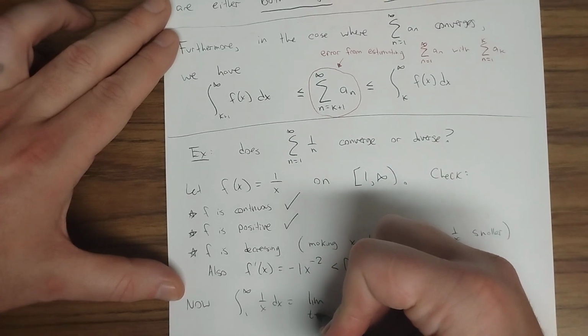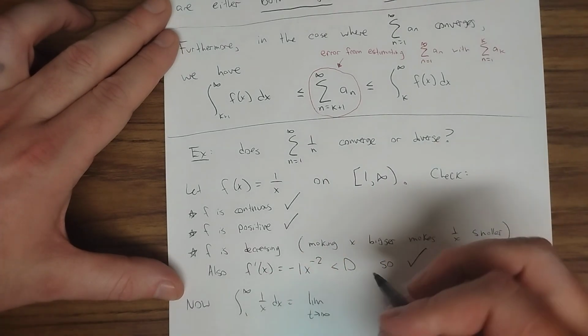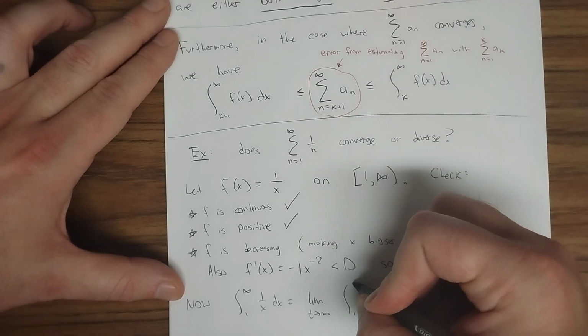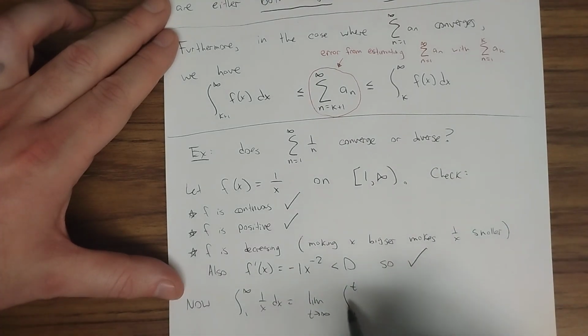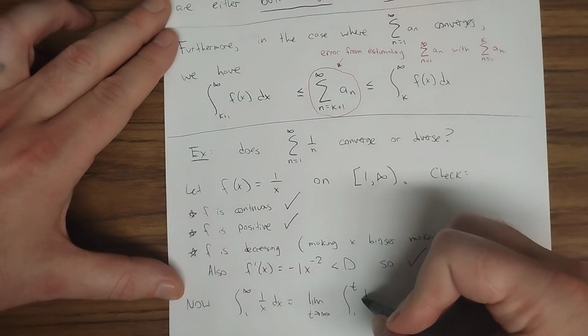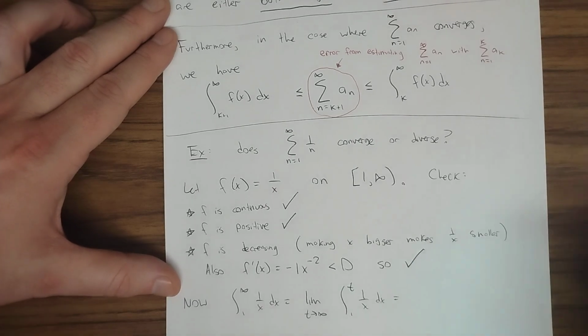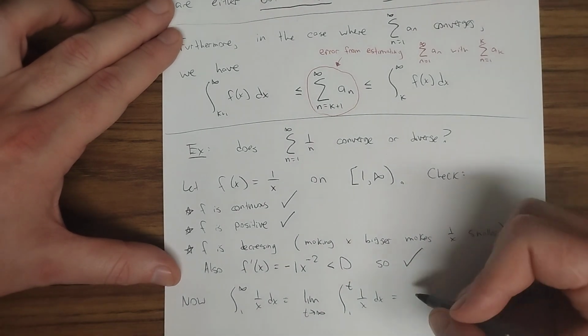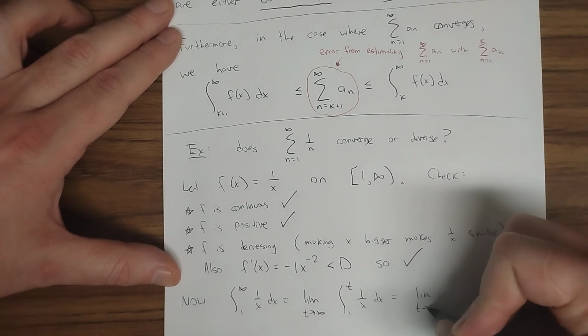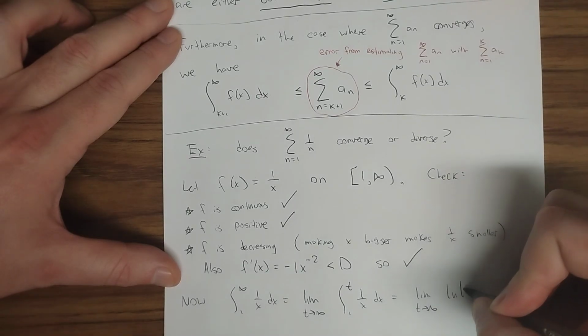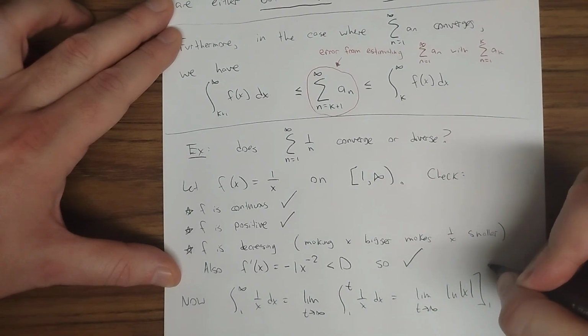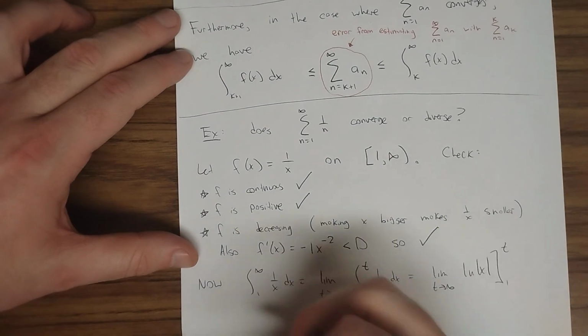Okay, here we go. So how do I do this? For an improper integral, I'm going to replace infinity with t and do the limit as t goes to infinity. This is an easy thing to integrate. So I'm there.